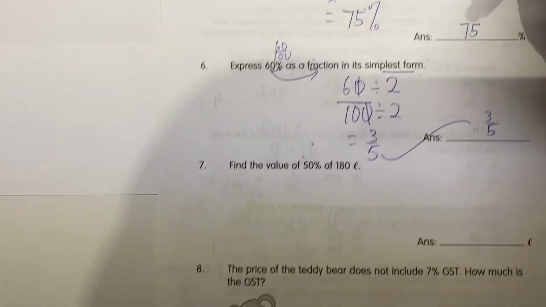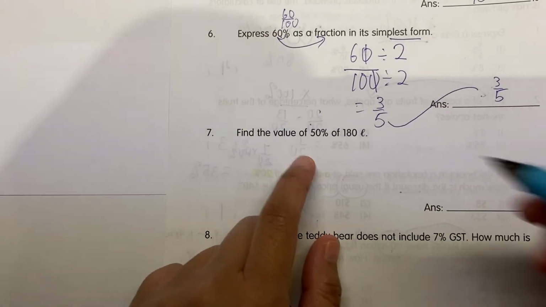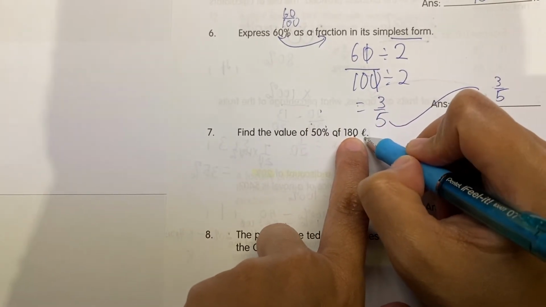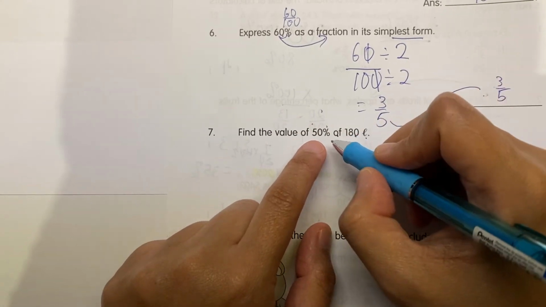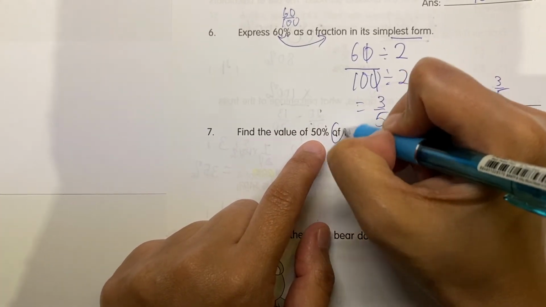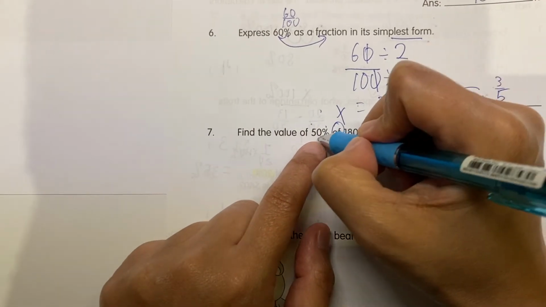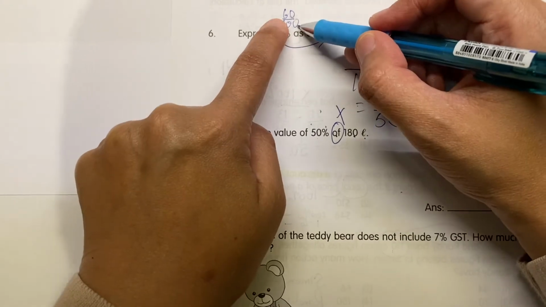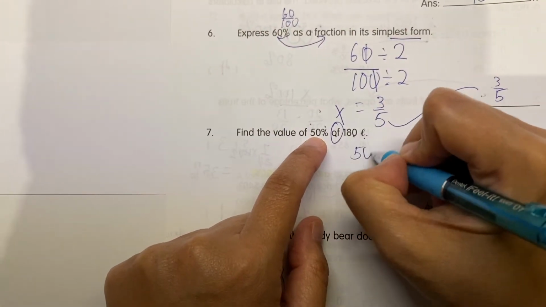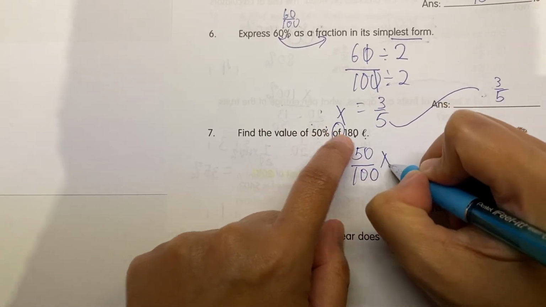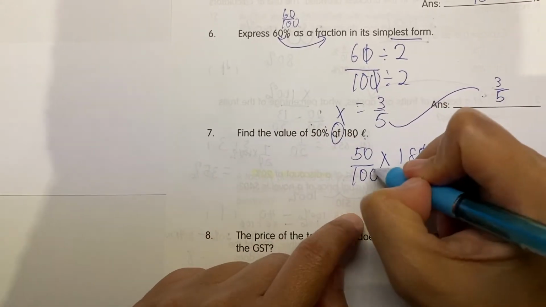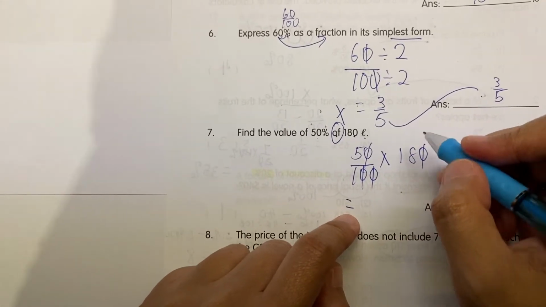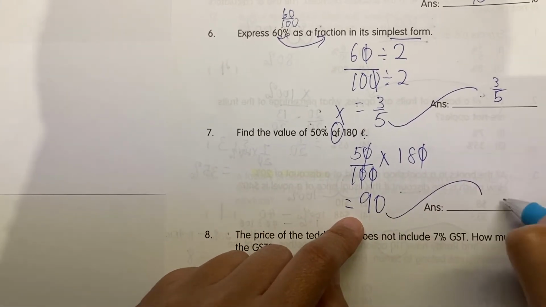Next, find the value of 50% of 180 liters. Here, 50% of means times. You refer to the question on top: 60% is 60 out of 100, so 50% will be 50 out of 100. Of means times 180. Cancel that. Up and down also you can cancel like that. So 18 times 5 will give you 90. So your answer is 90 liters.